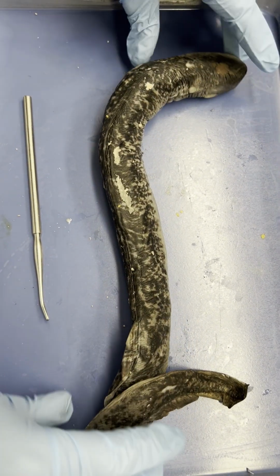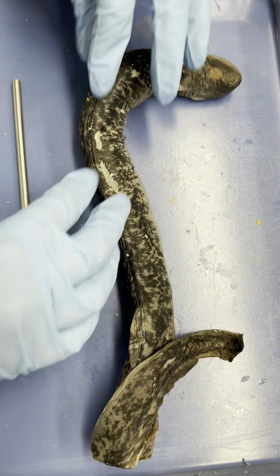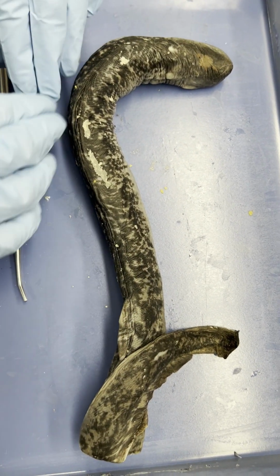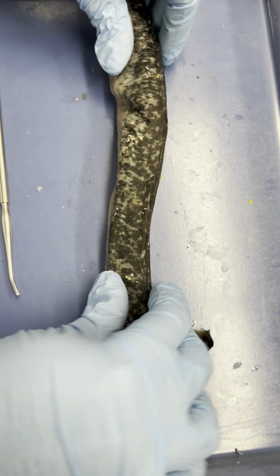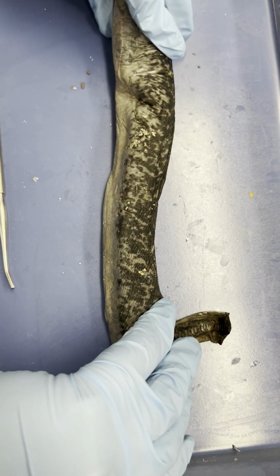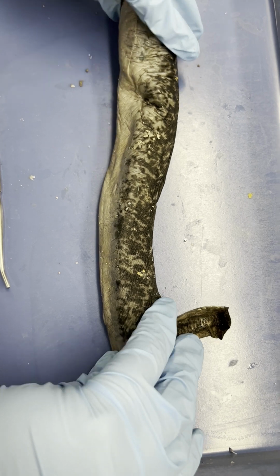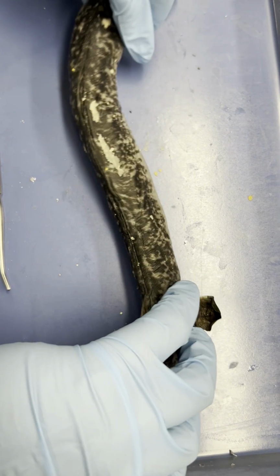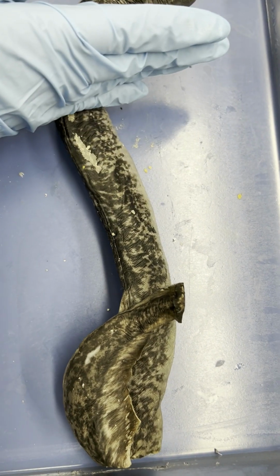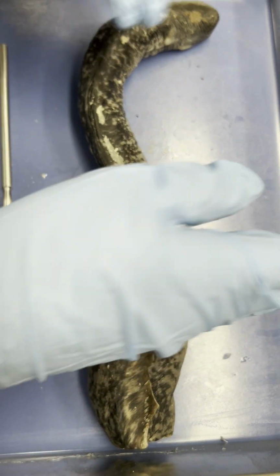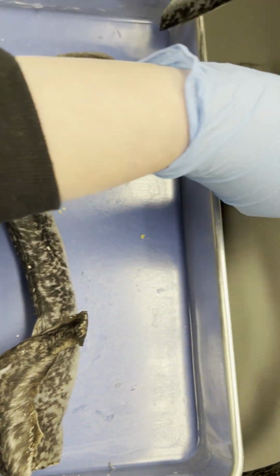It is a little difficult with how these guys kind of shape into curvature due to the preservative. So we want to straighten them out. And again, someone else in your lab group could be really beneficial to hold this specimen to keep it straight. But sometimes what I like to do to make sure that I'm not cutting too anterior or too posterior is to just compare it to my other one.